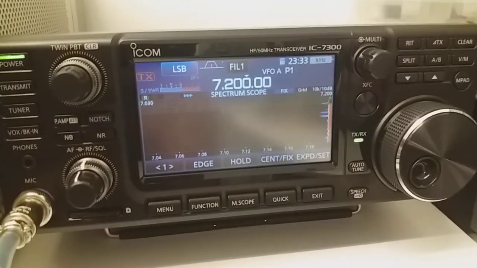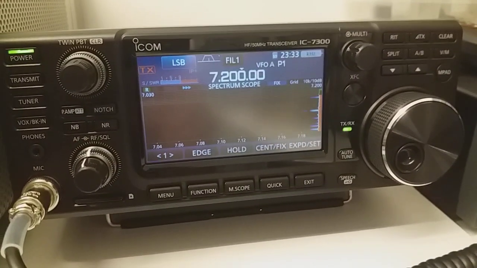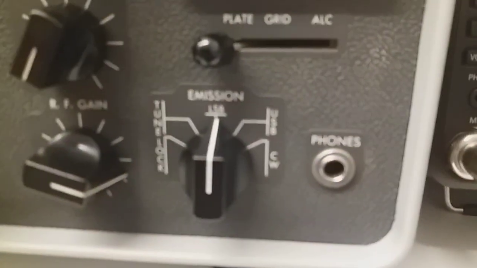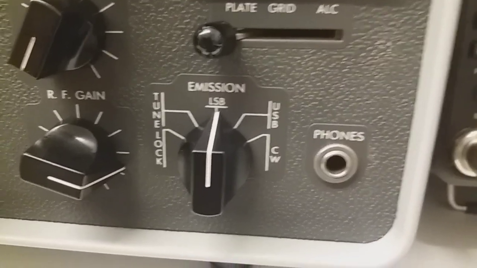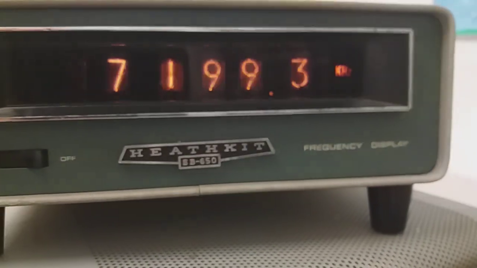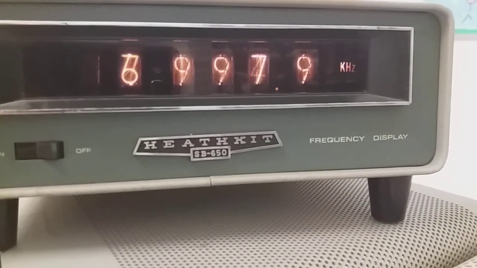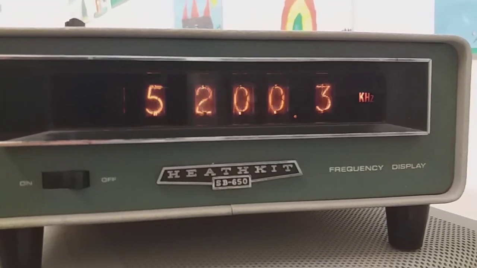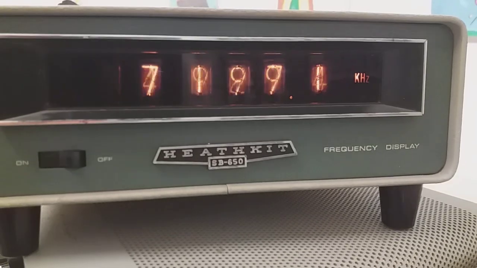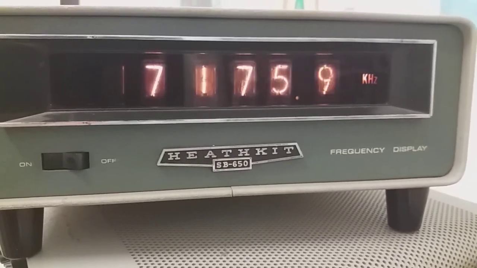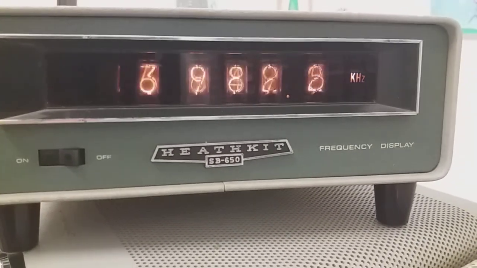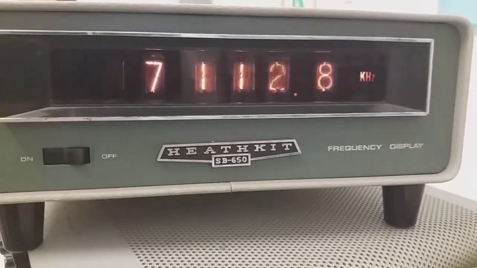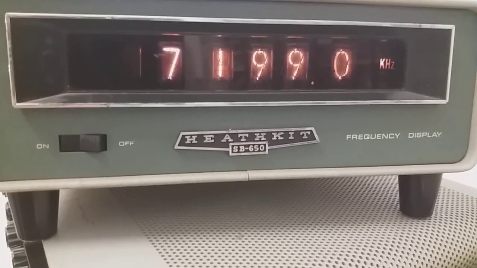Now I know that I'm exactly on the frequency on SSB, so when I switch now to the tune button, the counter here should show 7.2 megahertz. If it doesn't show 7.2 megahertz, and notice that as I speak the frequency changes, which is very typical, I'm changing the frequency with my voice on SSB when I'm talking. So let's try the tune.